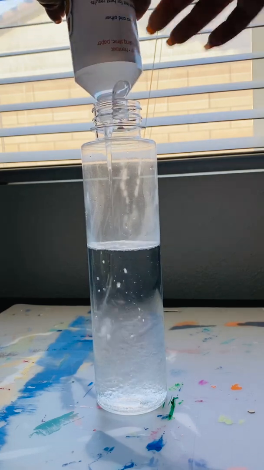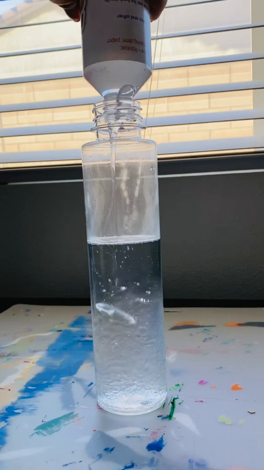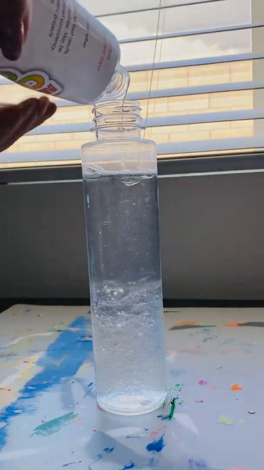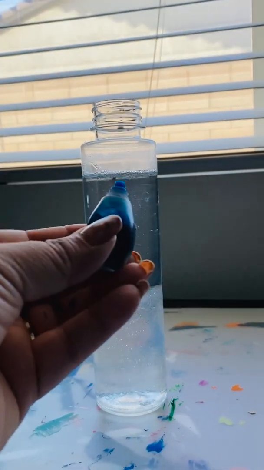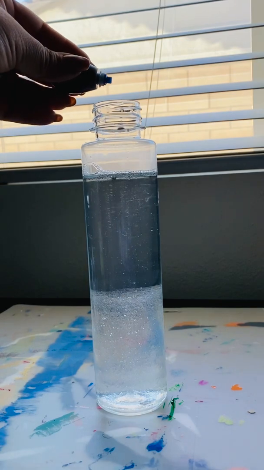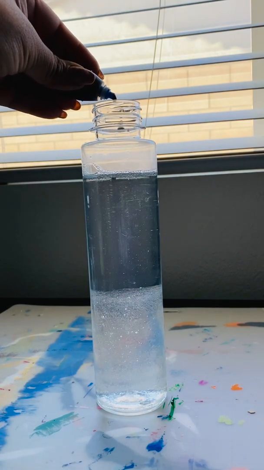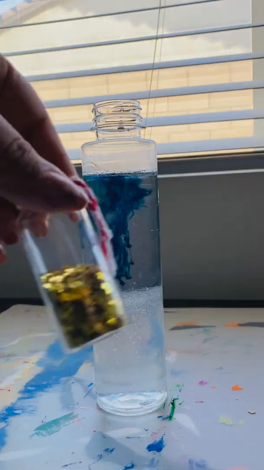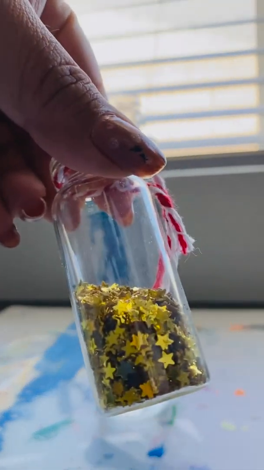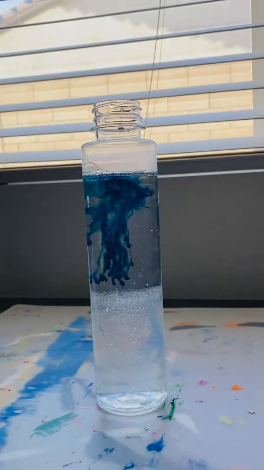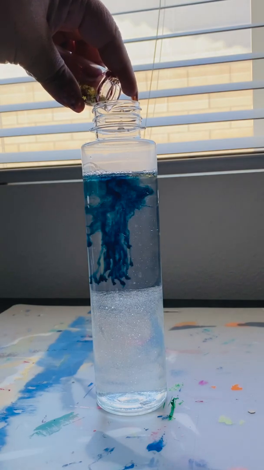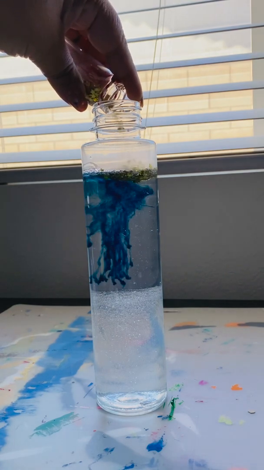There it all goes. Just gonna squeeze it all out. There it is. Next, I'm going to add a drop of blue food coloring to give the bottle a little bit of blue. And now it's time for the glitter and confetti. I have some stars in here. I'm gonna pour those inside. These are the stars that you have in your bag.